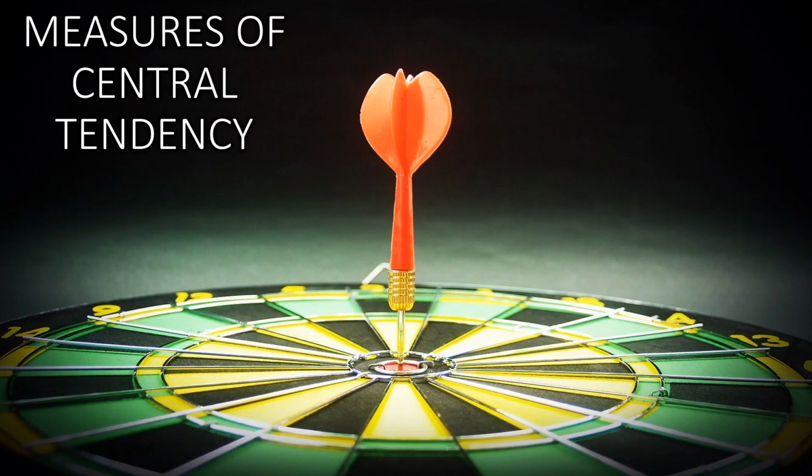Okay, that's it for this lesson. Our next lesson is on measures of central tendency.